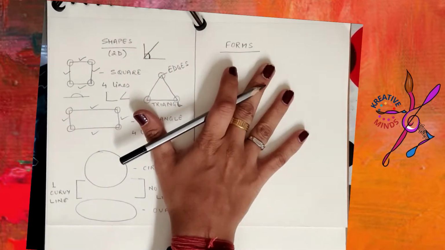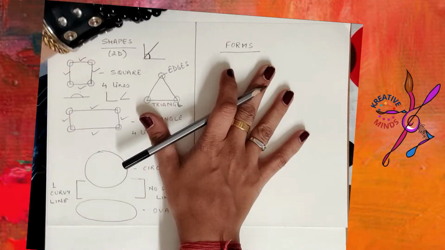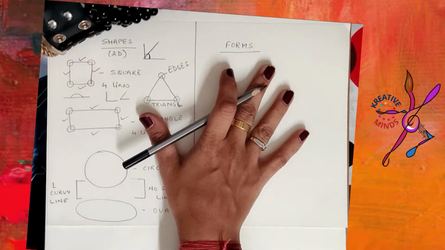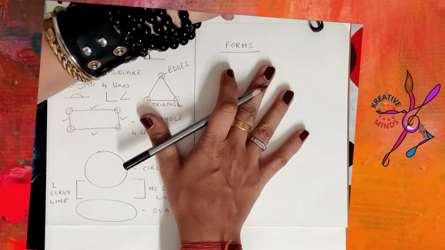So now we will move to forms today. We will convert the shapes that we drew yesterday into forms. Yes, Keshu, tell me.